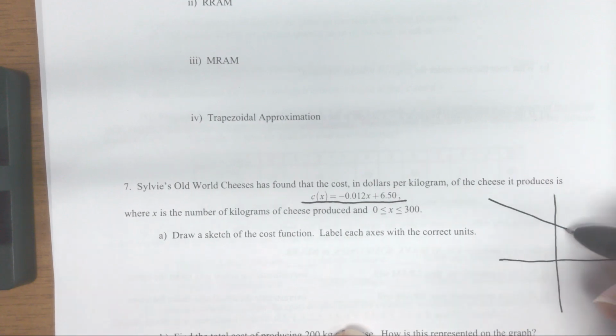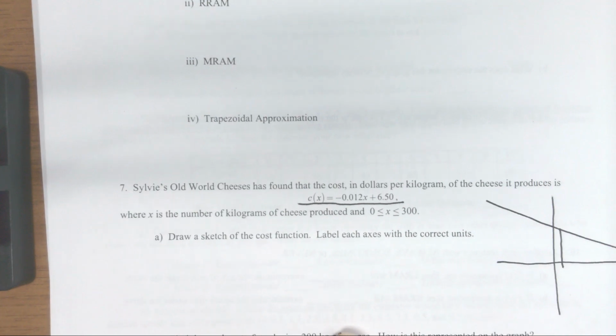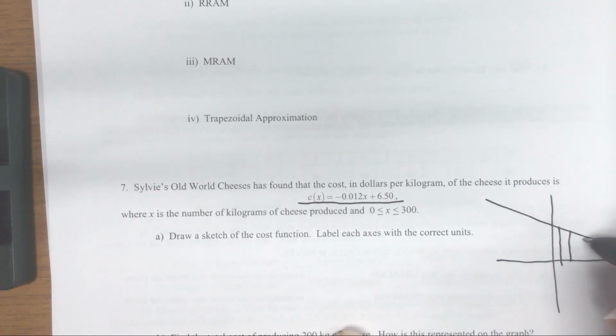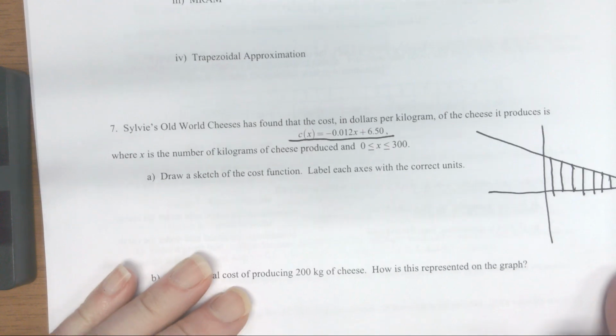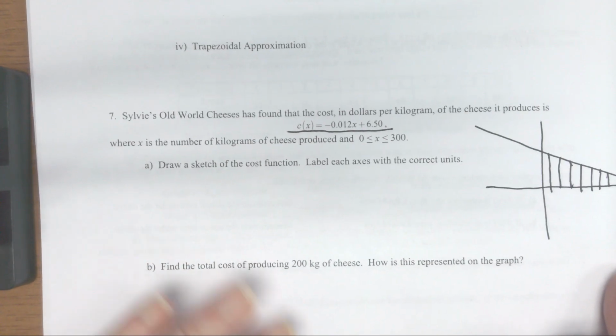Wouldn't a trapezoid fit it perfectly? Making sense? So you actually don't even have to break it into trapezoids. You can do one big old trapezoid on that one.